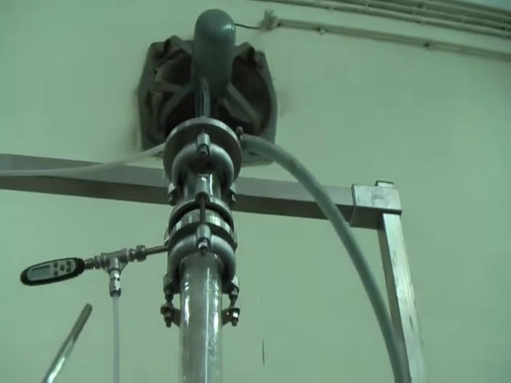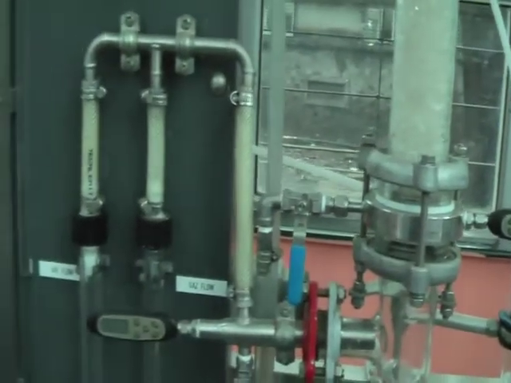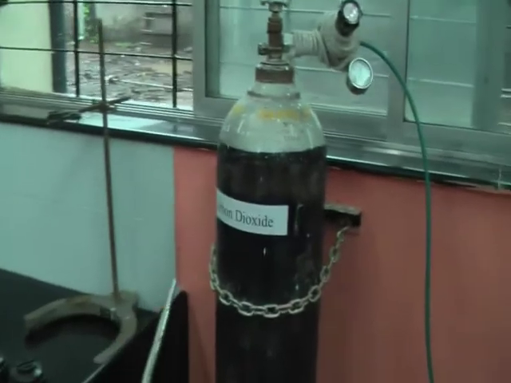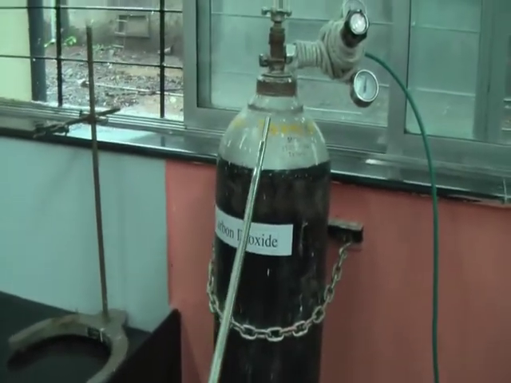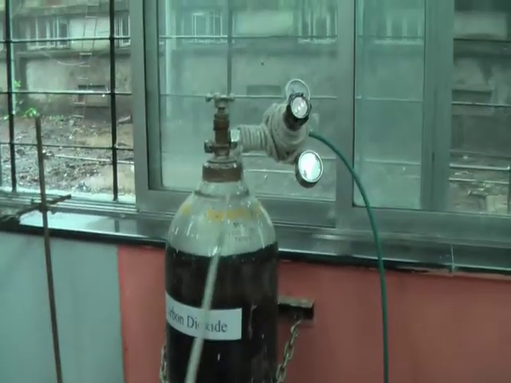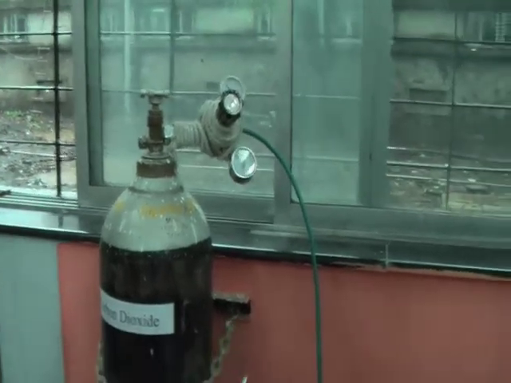The sodium hydroxide solution is pumped to the top of the packed column, and the pressurized carbon dioxide along with the air is allowed to flow from the bottom of the column.